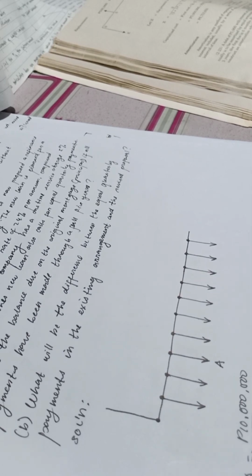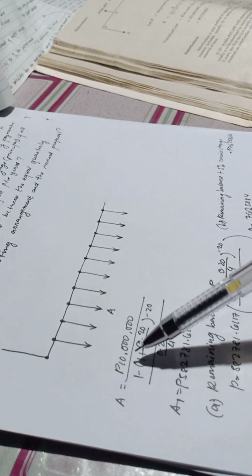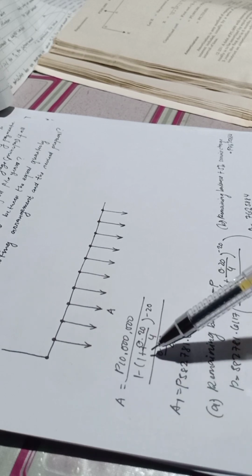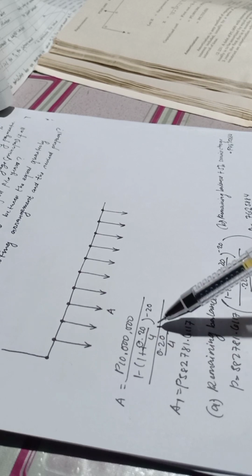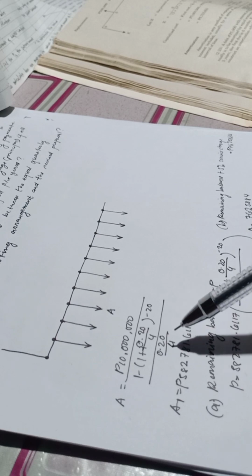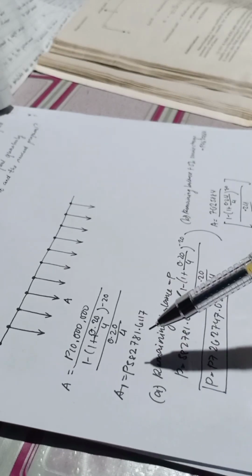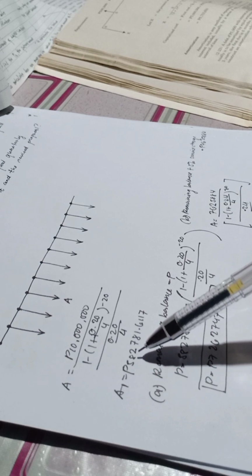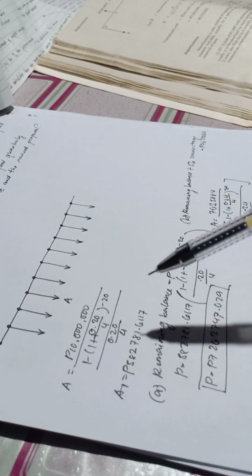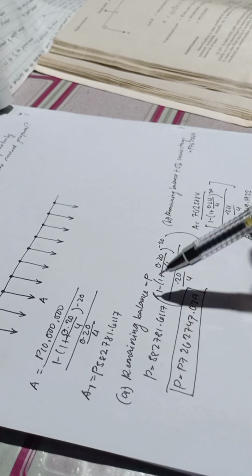So A is equal to 10 million over 1 minus quantity of 1 plus 0.20 over 4 raised to negative 20 over 0.20 over 4. So A1 is equal to 582,781.6117 pesos.